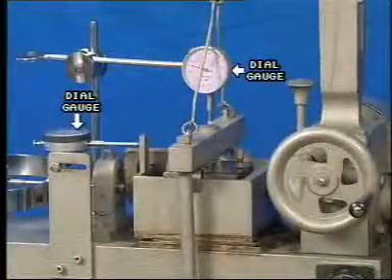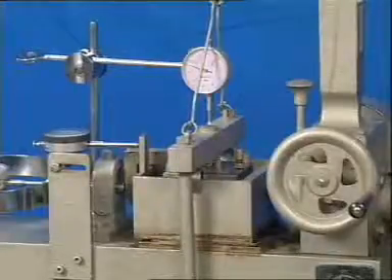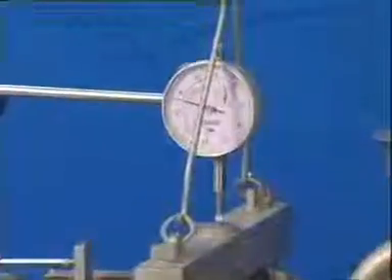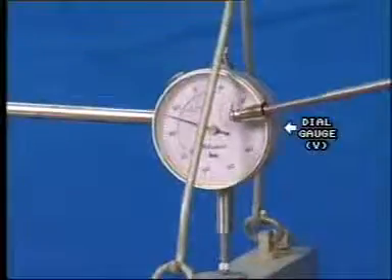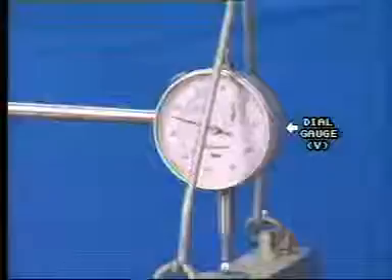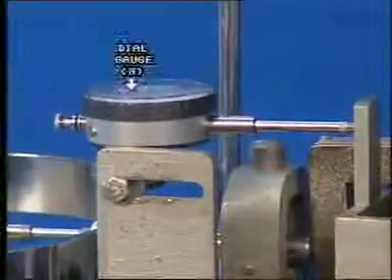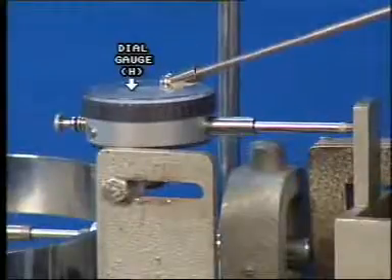Micrometer dial gauge, 2 numbers, to measure vertical displacement. Dial gauge to measure horizontal displacement during shear.